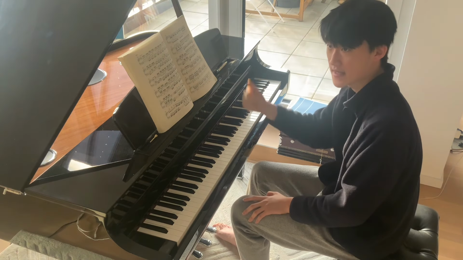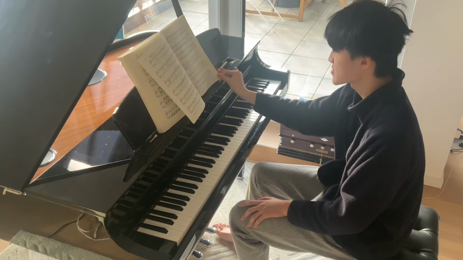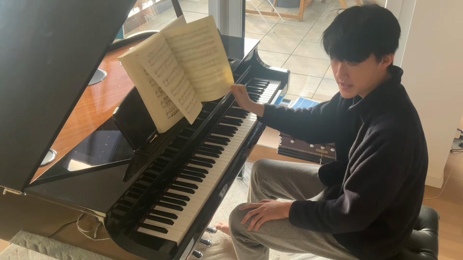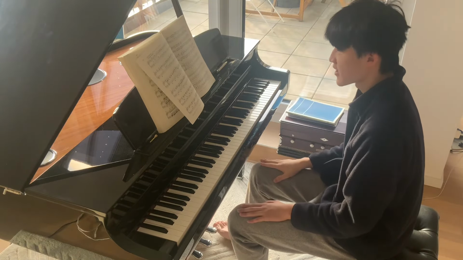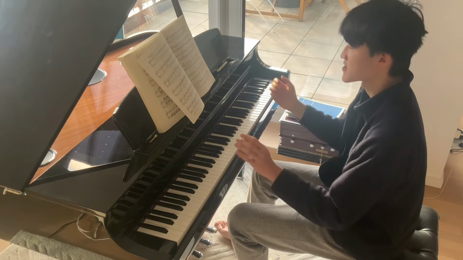Now in the next video, as I said before, we'll be discussing the second and the third movements, the scherzo and the funeral march. The reason why I'm putting the second movement and the third movement together is because the second movement is quite short.